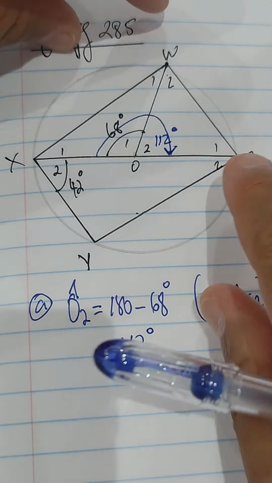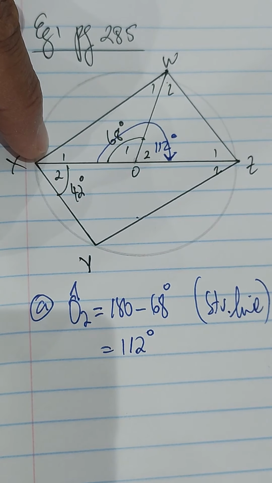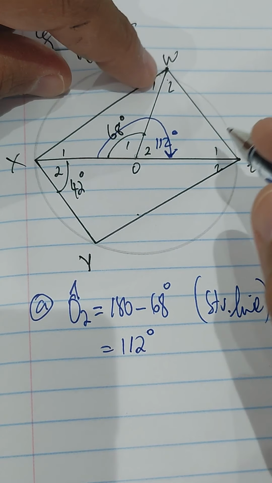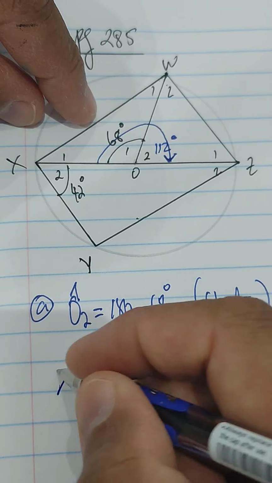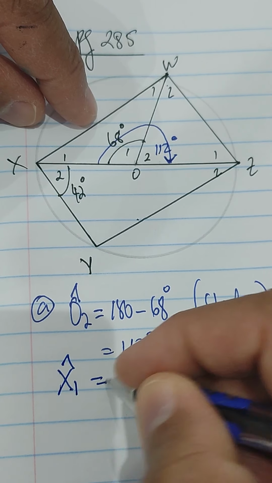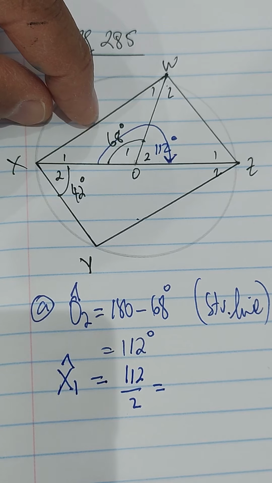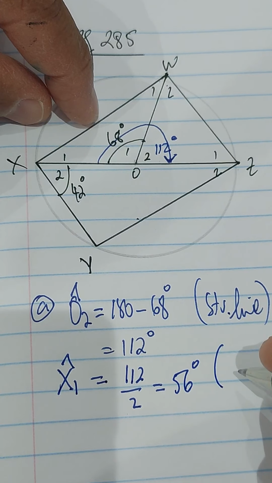Okay, now again, angle at center is twice angle at circumference. Makes sense? This is from theorem 2, the previous theorem. Again, angle at center is twice angle at circumference. So x1 is equal to 112 divided by 2, which gives us 56 degrees. What's the reason there?